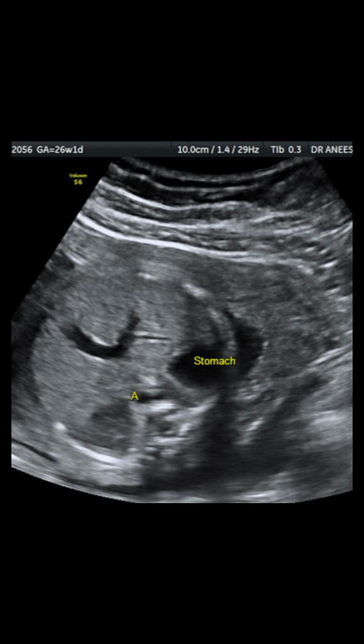This is a case of complete situs inversus, where the stomach is in the right hypochondrium. At just 1 month old, the baby underwent surgery for volvulus malrotation of gut and is doing well after the surgery.